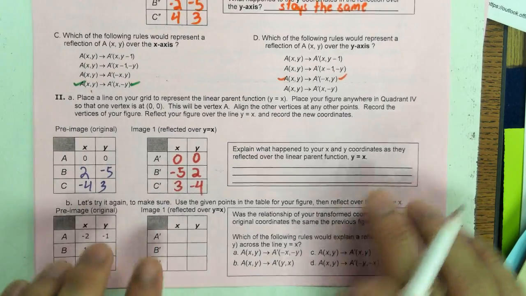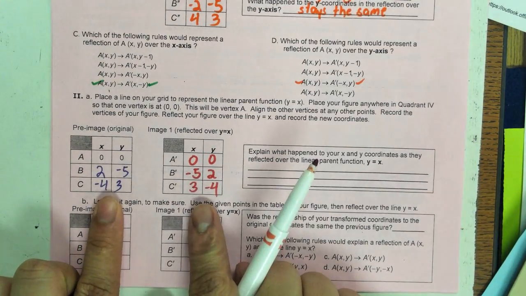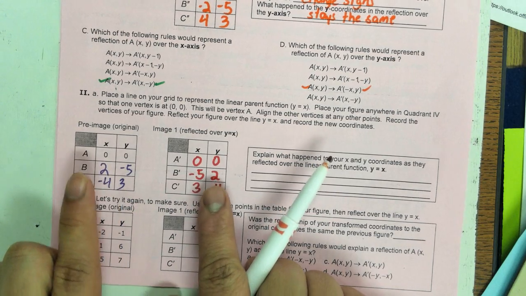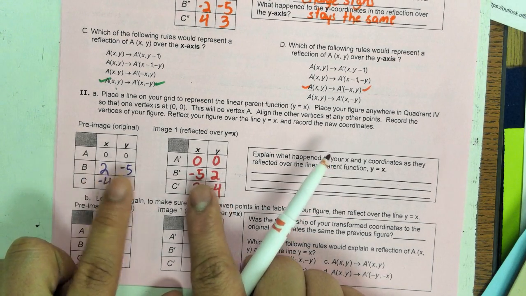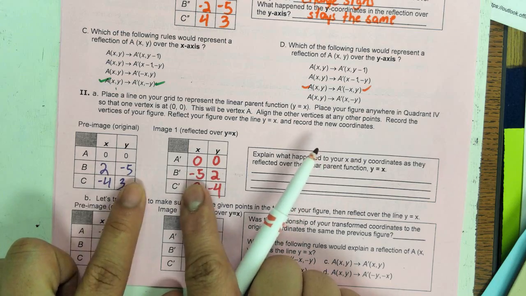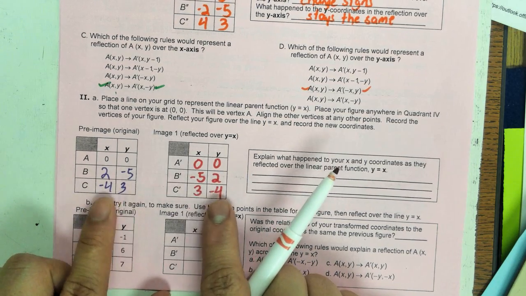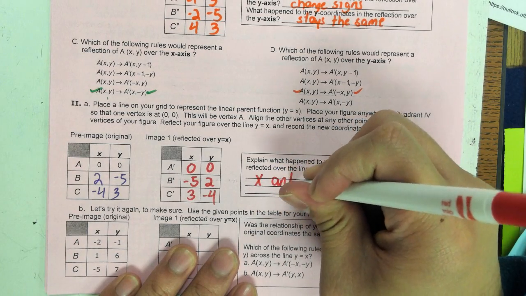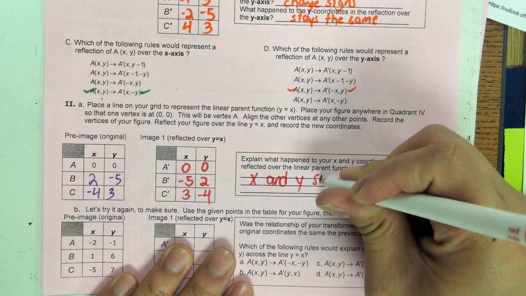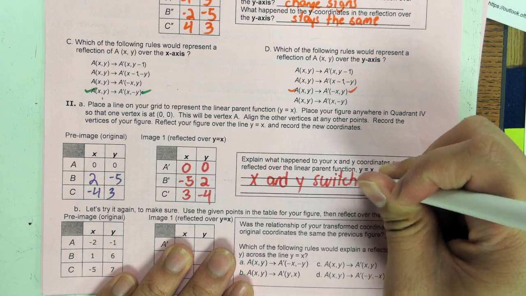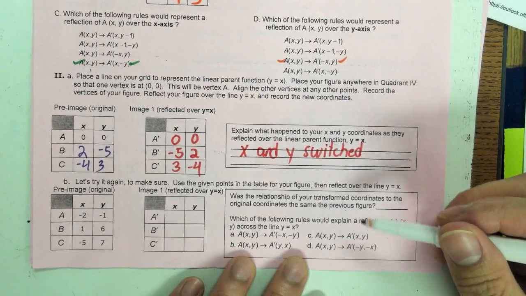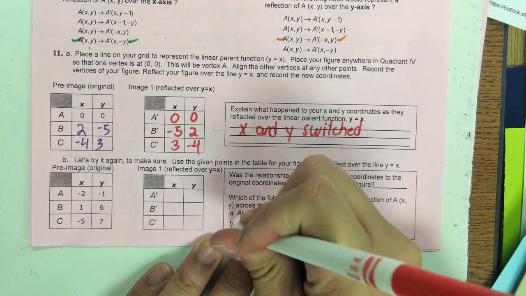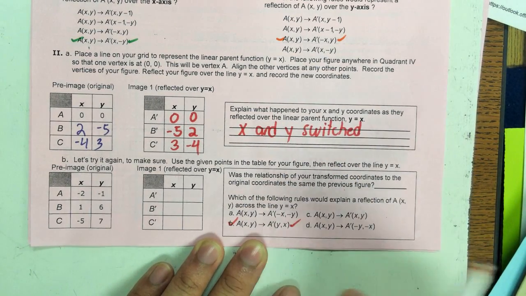Looking at my pattern, what we notice comparing the x's and the y's for both tables is the x and the y switch places. The 2 and the negative 5 switch places. The negative 4 and the positive 3 switch places. So x and y switch. So dropping down here, the rule that shows x and y switched is choice B. X and y switched.